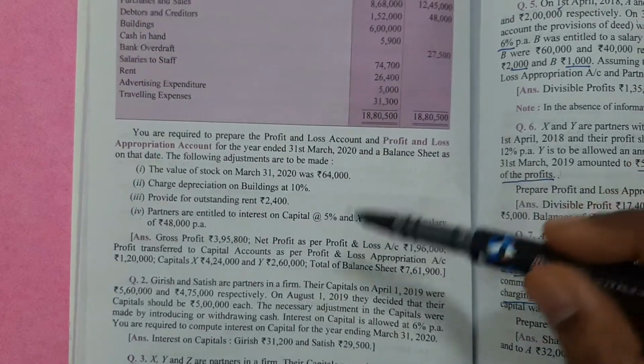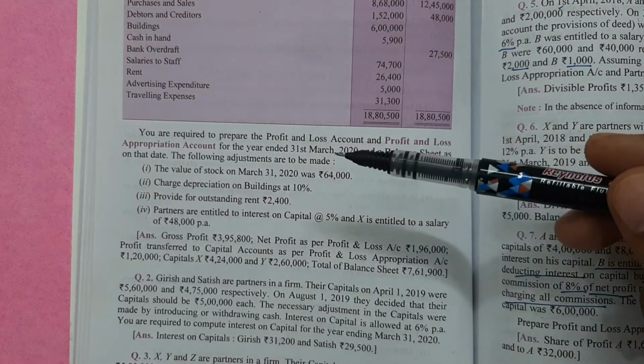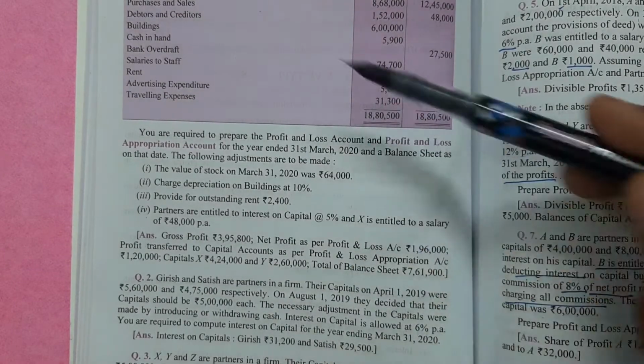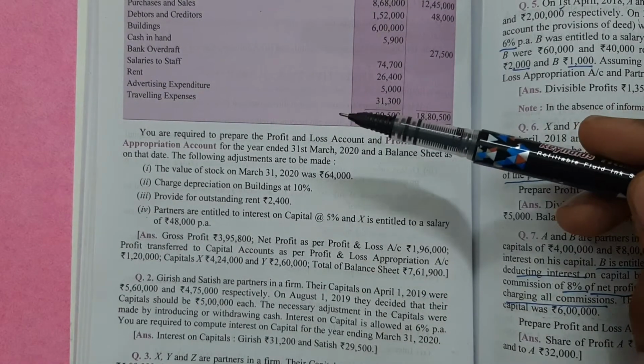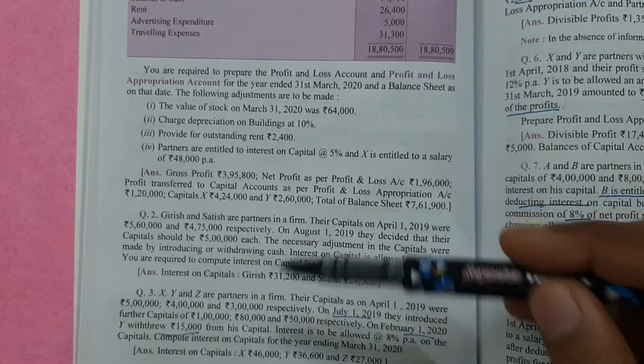Well, technically speaking, these types of questions you rarely get in the exam, so this is just a practice question. I have told you how to solve it. You can solve it on your own for homework. We will be solving question number 2 over here.